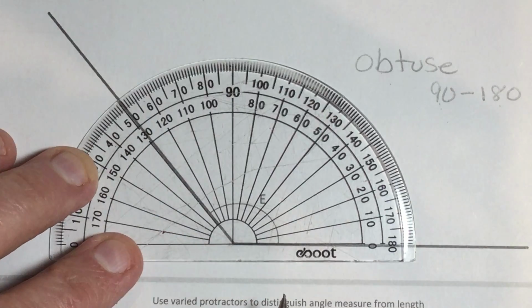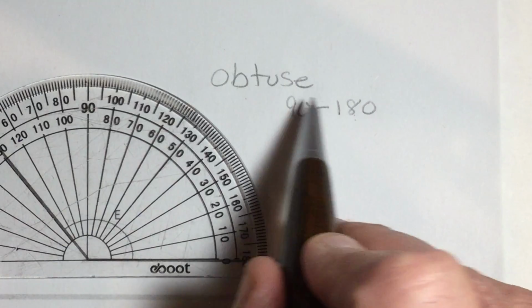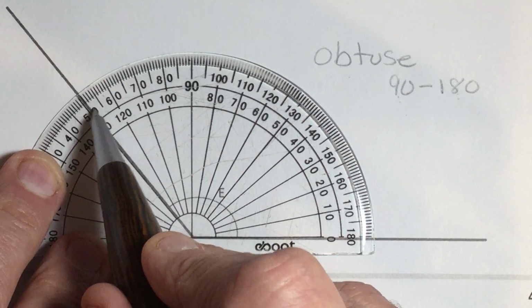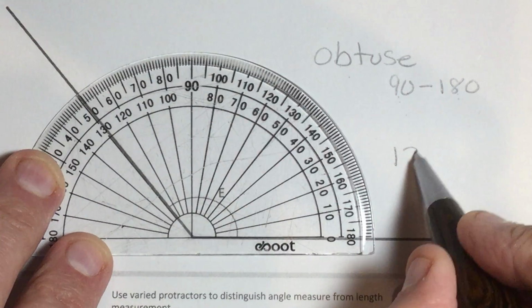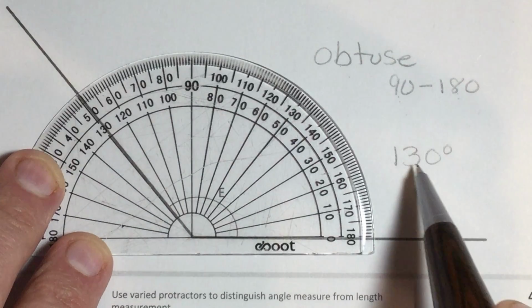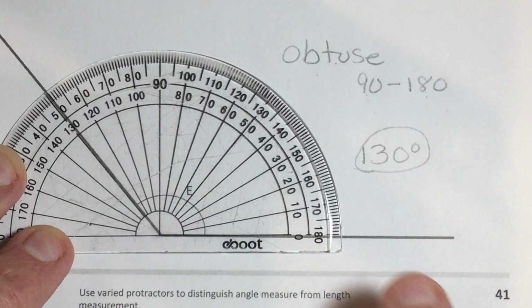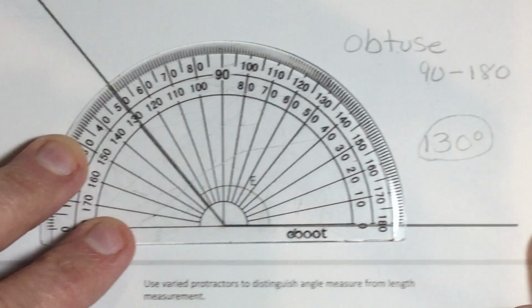And again, I've already determined that this is somewhere between 90 and 180. So the 50 would not make sense for this one, but the 130 degrees would make sense because that would be an obtuse angle. So this obtuse angle measures 130 degrees.